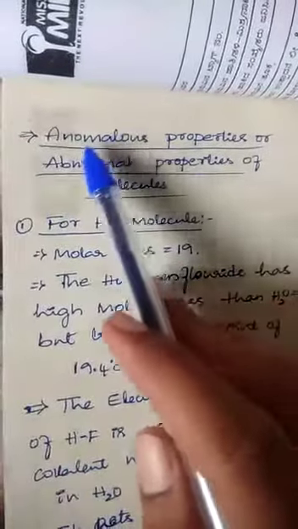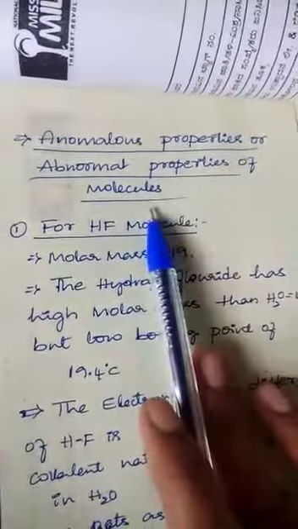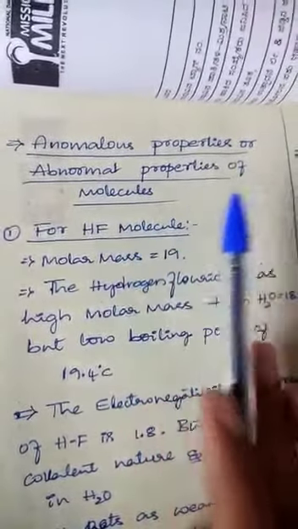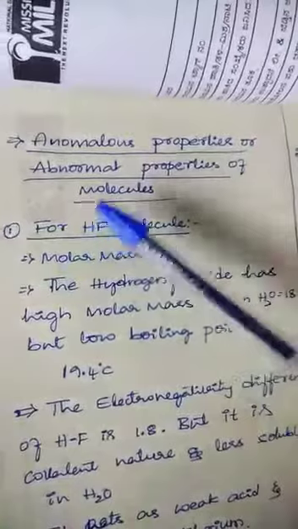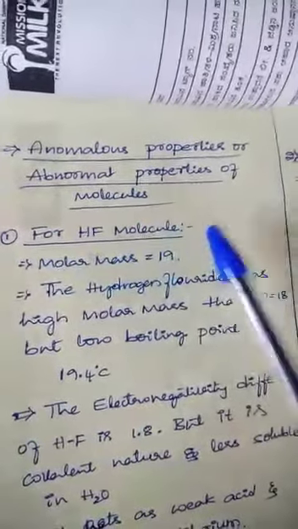Hi students, today I am going to explain anomalous properties or abnormal properties of molecules. This topic comes under the chemical bonding chapter. The first molecule I am going to take is the hydrogen fluoride molecule.